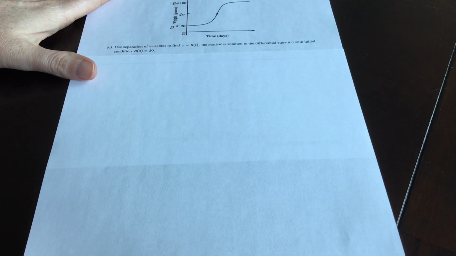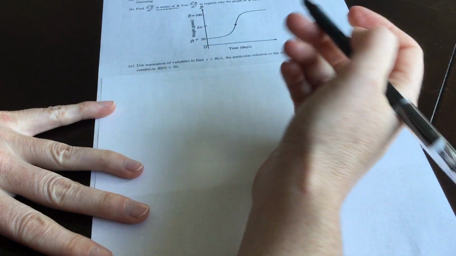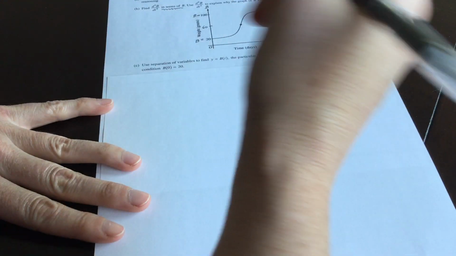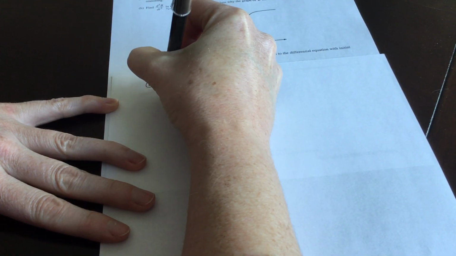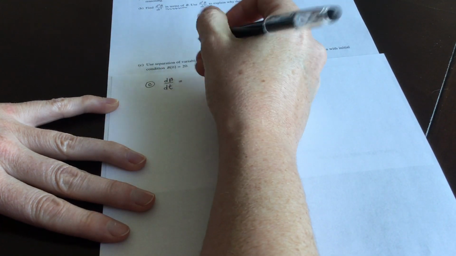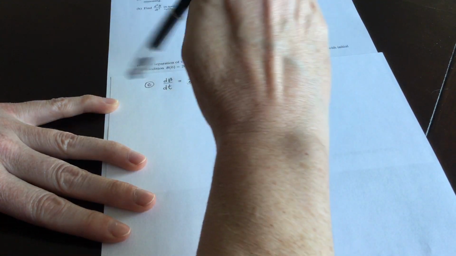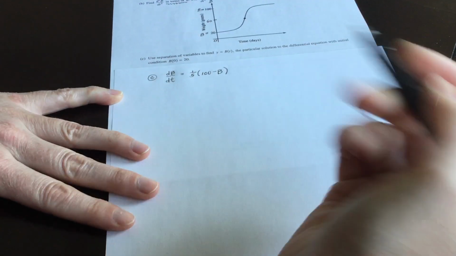Okay. Part C says, use separation of variables to find y equaling B of t, the particular solution to the differential equation with initial condition B of 0 equaling 20. So with this, you're going to see me get the general solution, and then I'll use the initial condition to get the particular solution. So I'm going to copy dB/dt equaling 1/5 of 100 minus B. And then I'm going to separate variables.